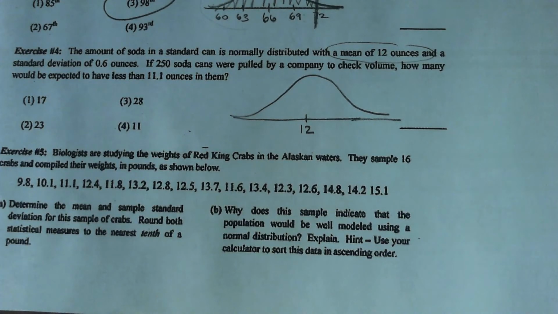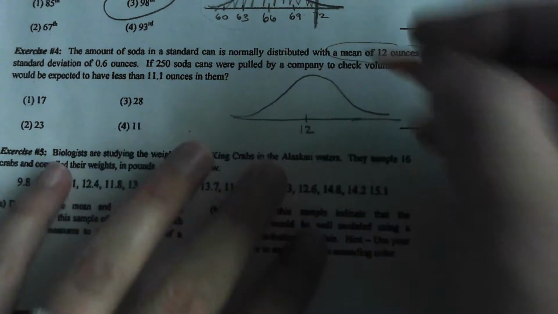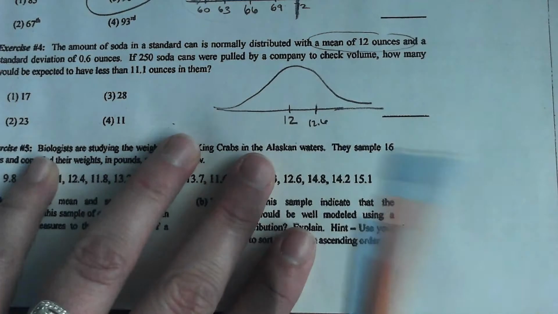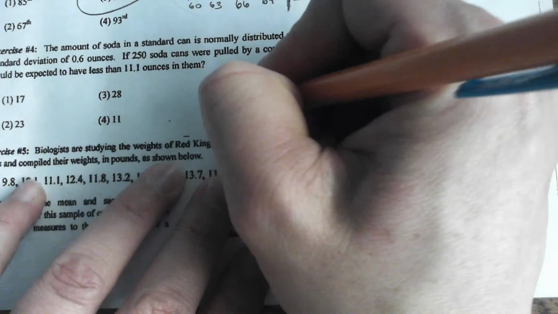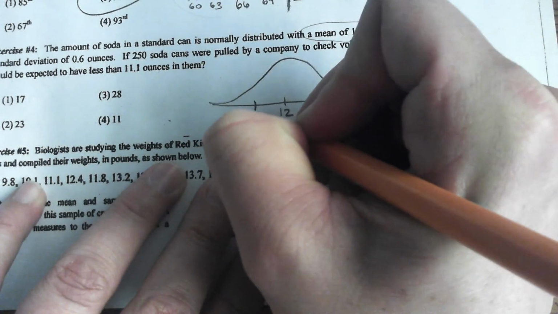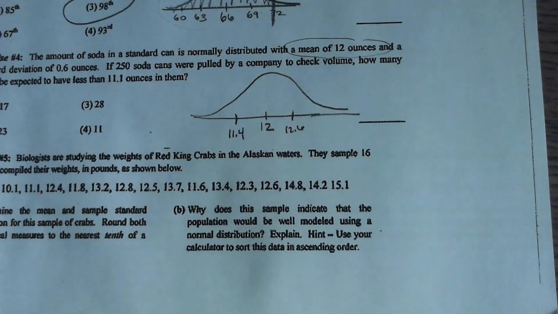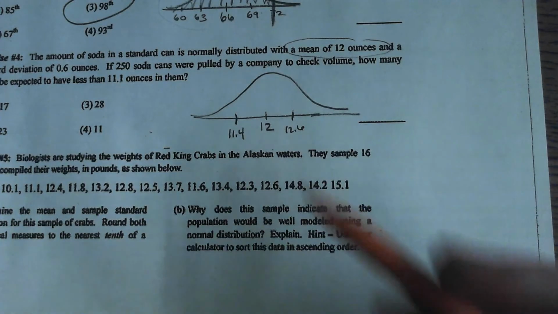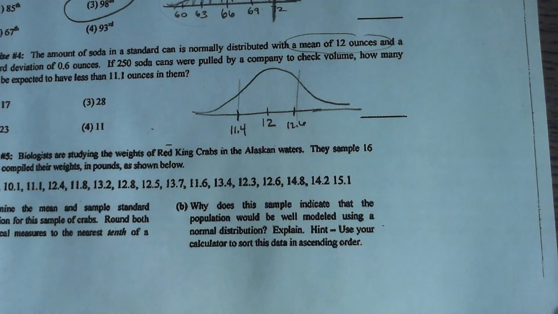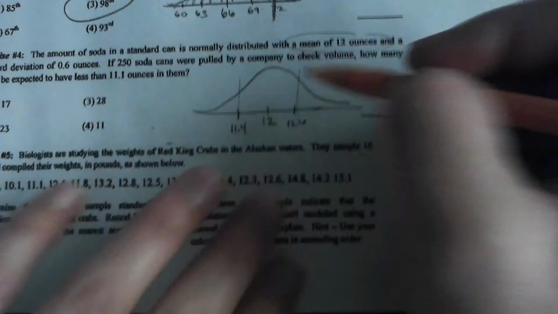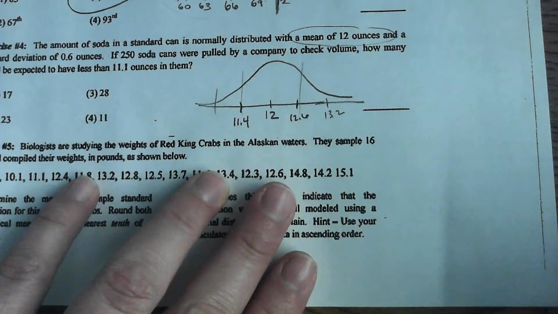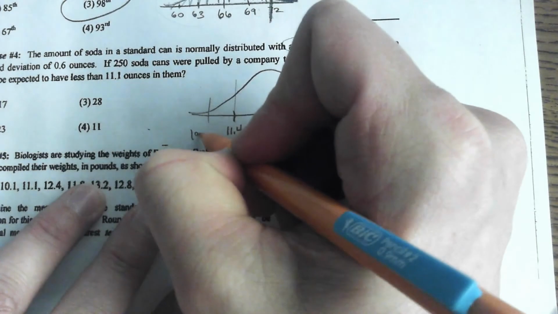So it's a very small deviation, but one standard deviation away would put you at 12.6. One standard deviation away on the bottom side would put you at 11.4, which means 68% of them are between 11.4 and 12.6, and truthfully, who's going to know, right? You have no clue. Two standard deviations would put you at 13.2. Another standard deviation below would put you at 10.8.